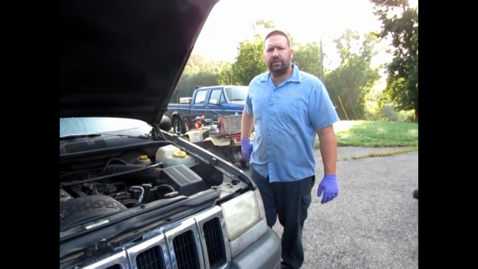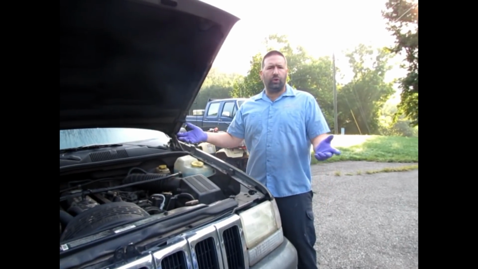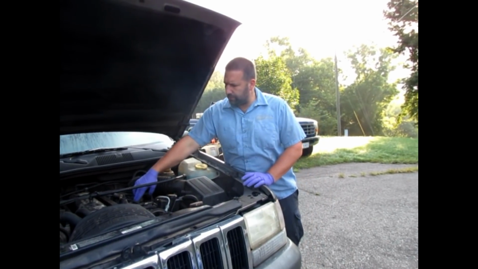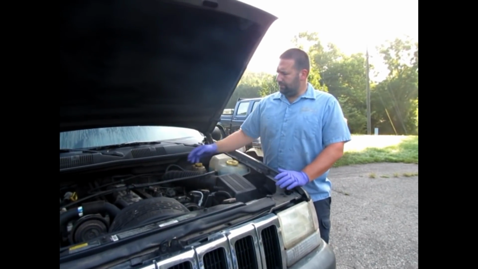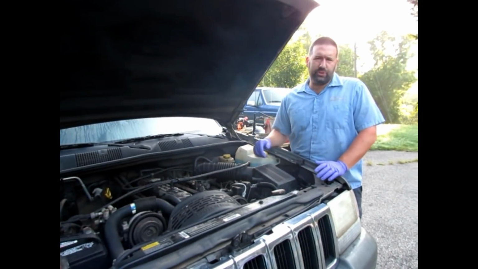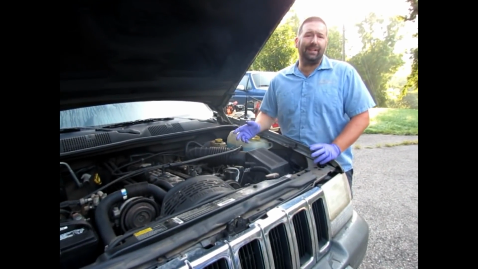So as you can see, it turns over, but it doesn't try to start at all. I even tried opening up the throttle a little bit, thinking maybe it was the throttle position sensor or something like that. I've seen that happen before on this, but that's not the case.